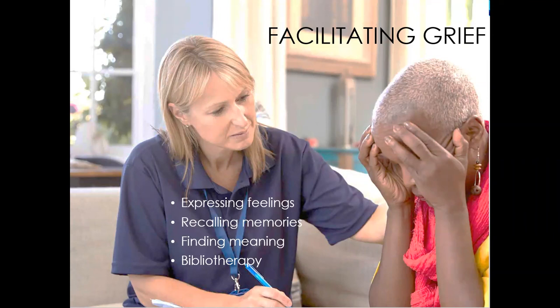We can recall memories with our families and our patient to do that reminiscing, to encourage them to go through photo albums. We can find meaning, so facilitating life review is one technique to help the patient and the family recognize unique contributions that this person has made. And then bibliotherapy is a counseling technique used for grief therapy. It uses guided reading to increase awareness and understanding and promote healing. So poems, novels, essays, and self-help literature can help produce new insight, either as the patient retells the story or is guided to discuss their feelings and thoughts about the characters in the story.